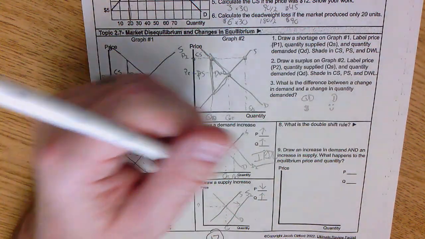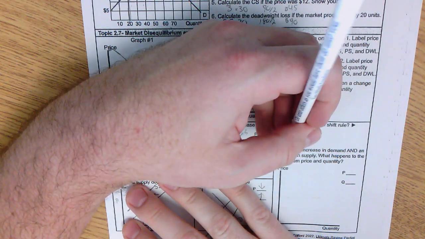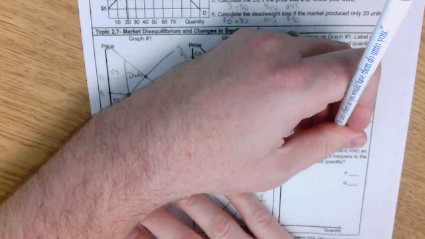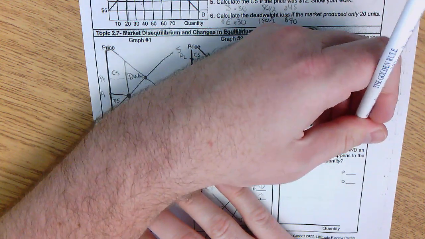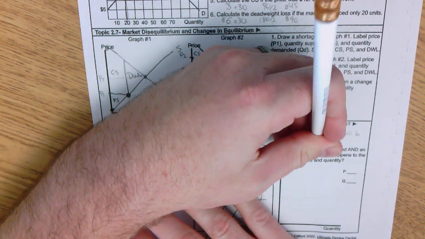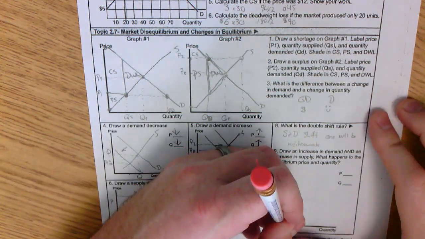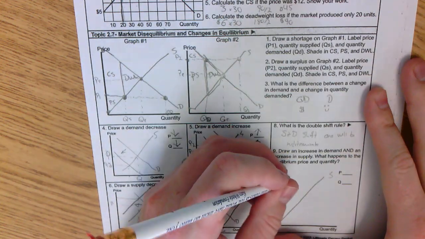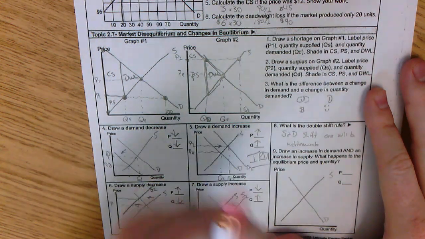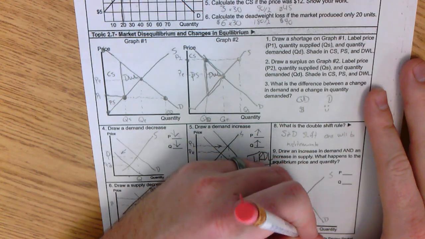If we're looking at this double shift rule, essentially what it's saying is if both the supply and the demand shift, one of them will be indeterminate. That means that maybe it went up a little bit, maybe it went down a little bit. We can't really determine whether it increased or decreased unless we have the specific numbers. So let's look at this one right here. We've got our supply, we've got our demand, we've got our equilibrium price, we've got our equilibrium quantity.